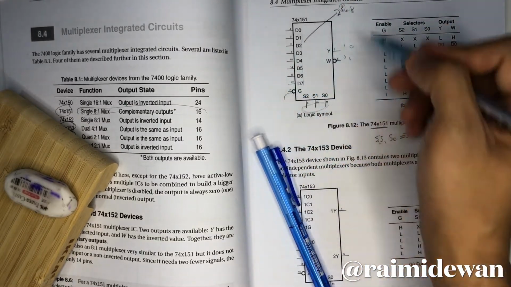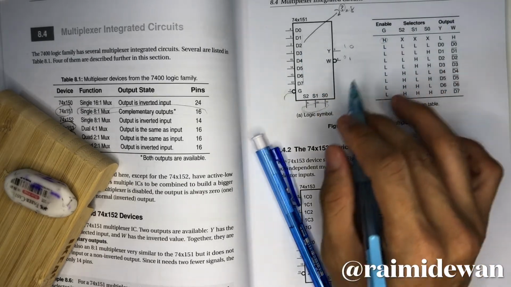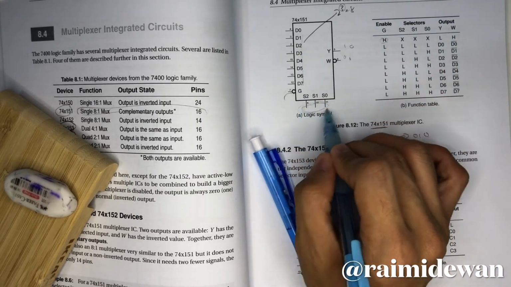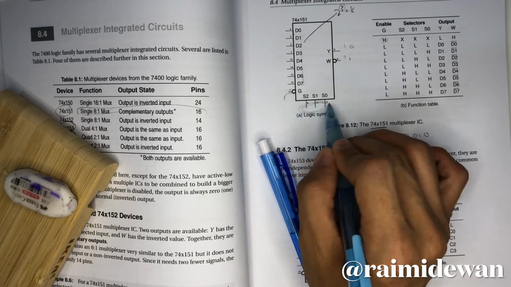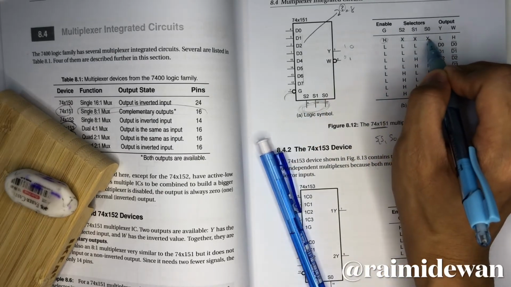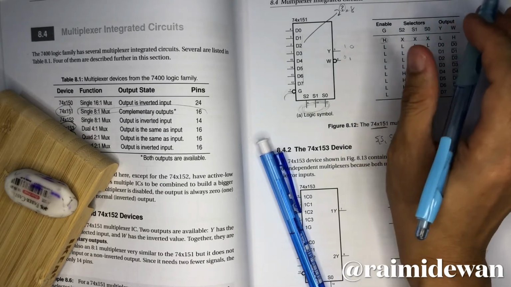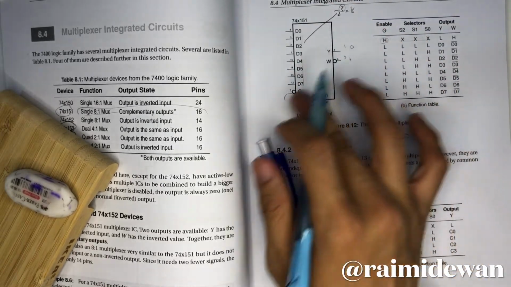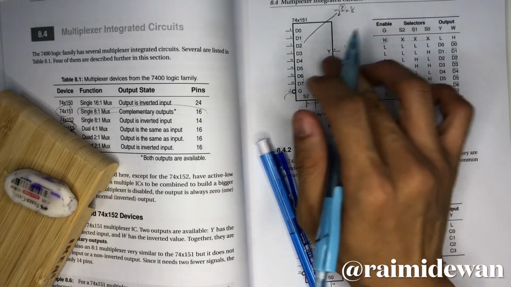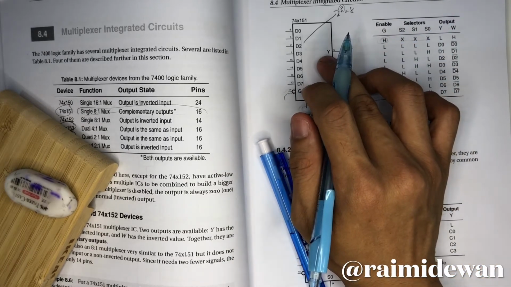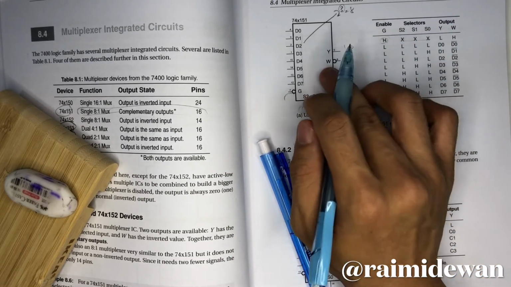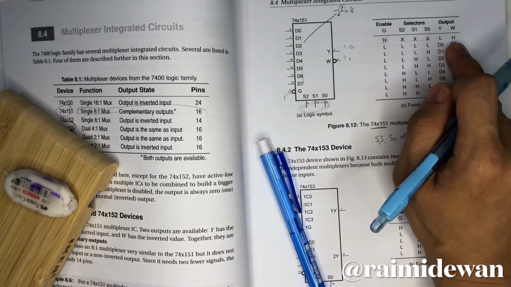When it is disabled, we don't care about the combinations of the data select inputs. That's why we have don't care here. And whatever you have here, the output will be low if the multiplexer is disabled. But this one, because it has an inverter, is a high value.